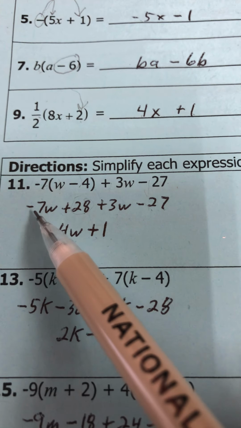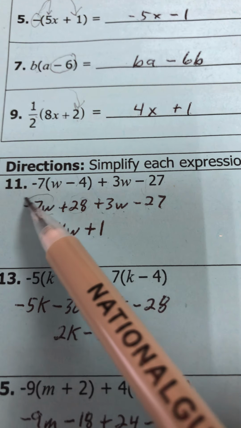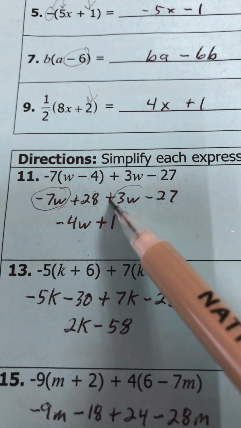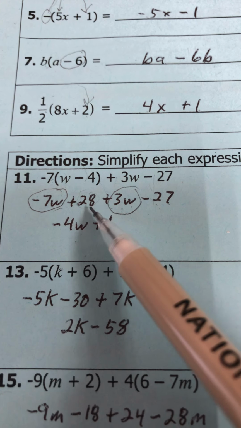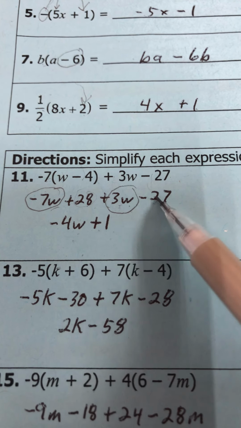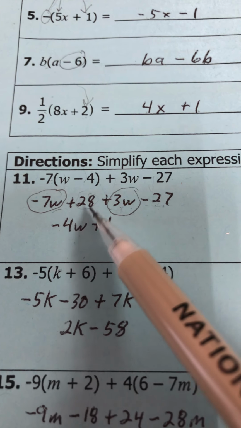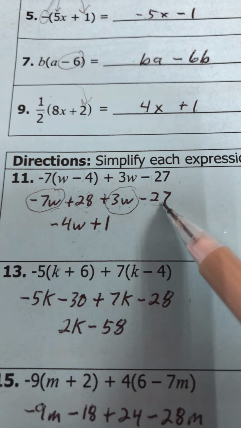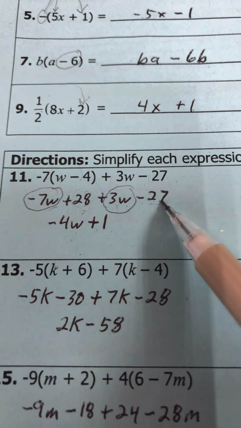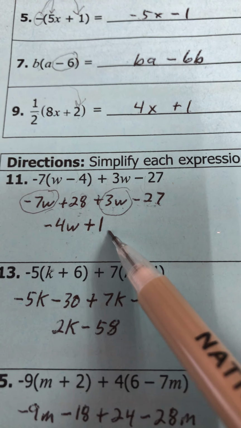How did I get that? I took the negative 7w and I added 3w. Those are the terms that I could put together, okay? I can't put that 28 with the 3w because there's no w with it. I can't put the 27 with anything with a w because there's no w with it. These two don't have anything with them. I could put them together because they are like terms, and that becomes a positive 1.